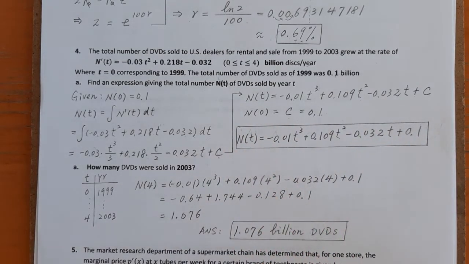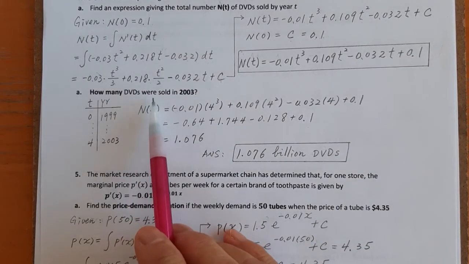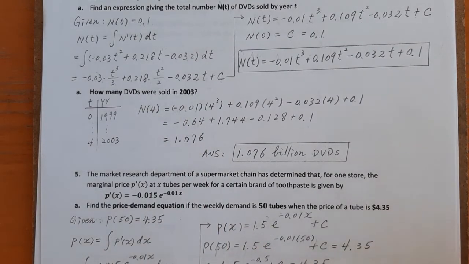Now, how many DVDs were sold in 2003? We need to figure out t.